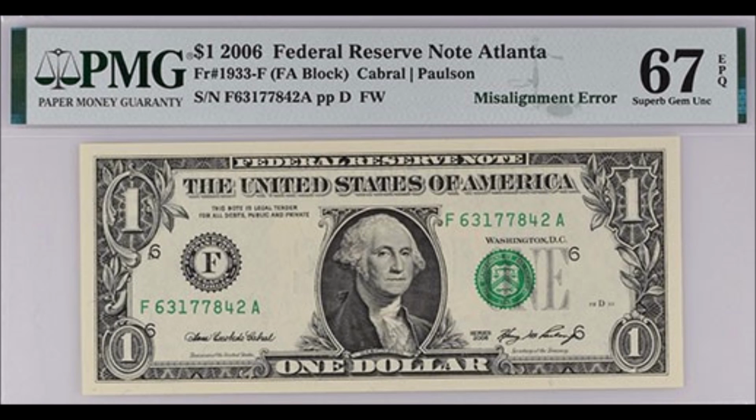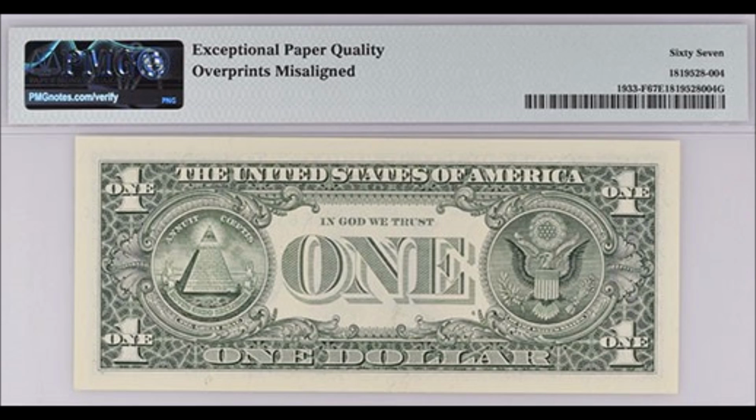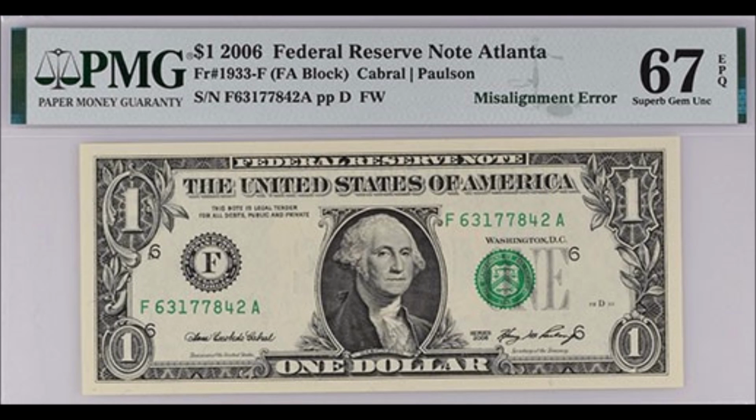This next note is a misaligned overprint error. The note shows a misaligned overprint error, and at first glance, the note appears to be normal, with the engravings on both sides appearing centered. But looking more closely at the note, the serial numbers and seal on the front of the note appear to be horizontally shifted. The green seal sits far to the left of the word 1, and the 6s run into the border and Henry Paulson's signature.